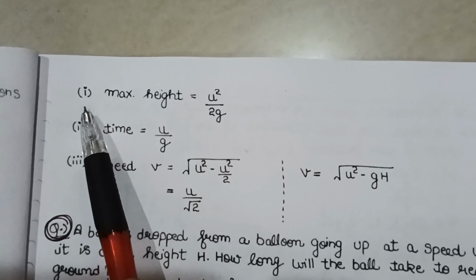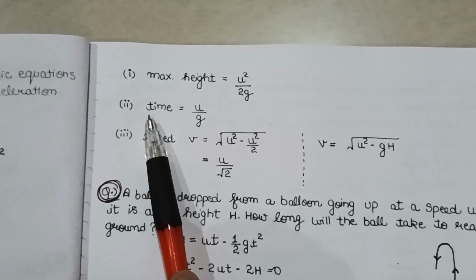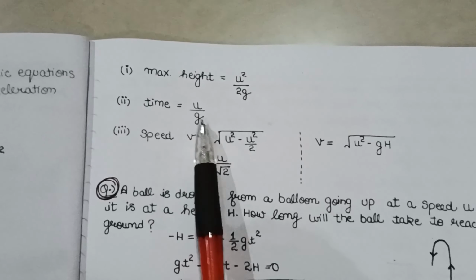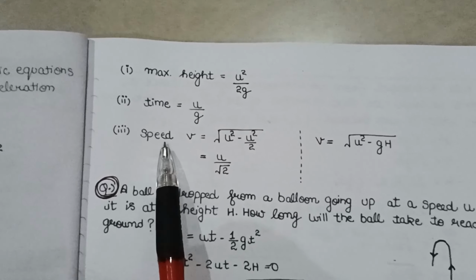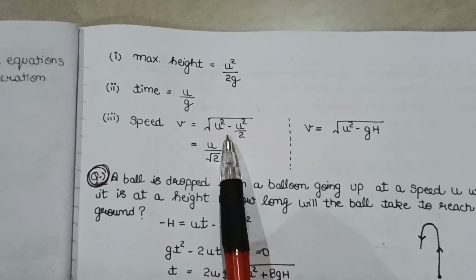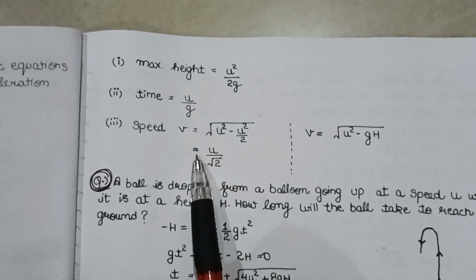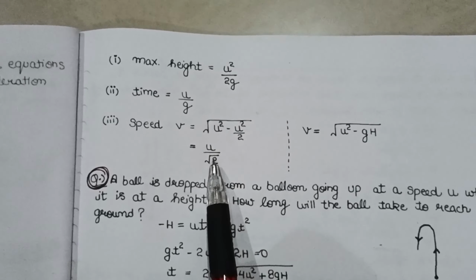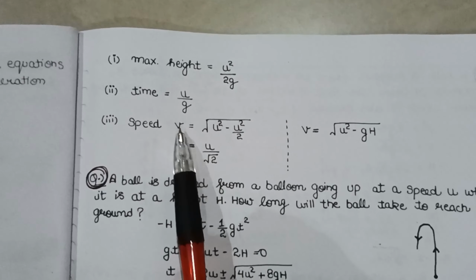First, the solution for the first question: maximum height is equal to u square by 2g. The time to reach the maximum height is equal to u by g, and speed at half of the maximum height is v is equal to under root of u square minus u square by 2, which is equal to u by under root 2. It is the speed at half of maximum height.